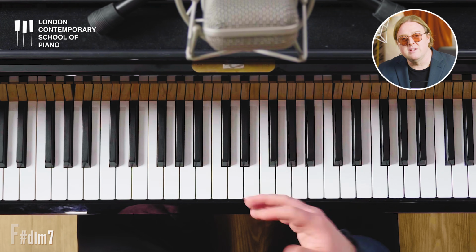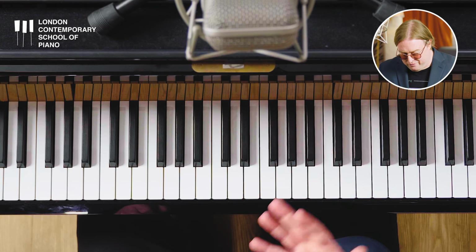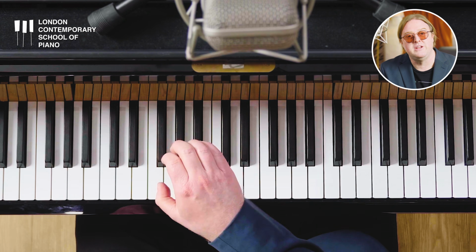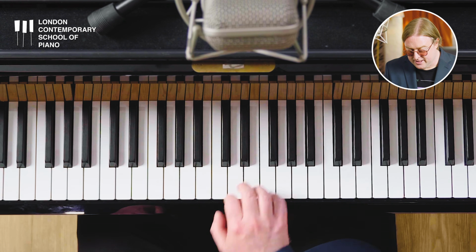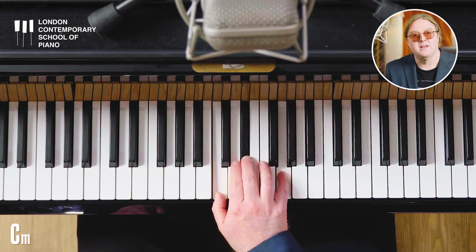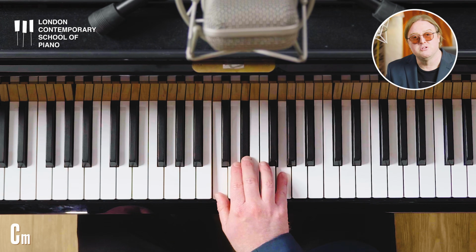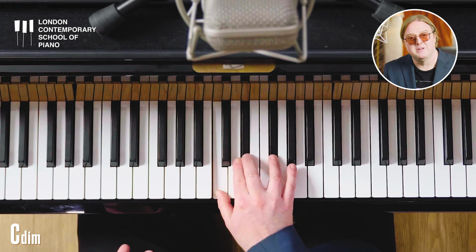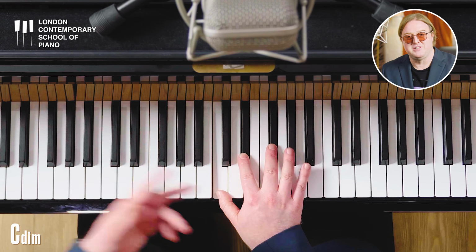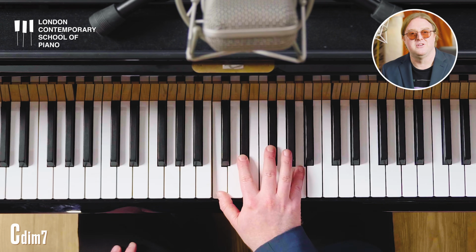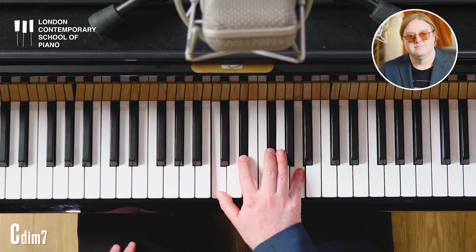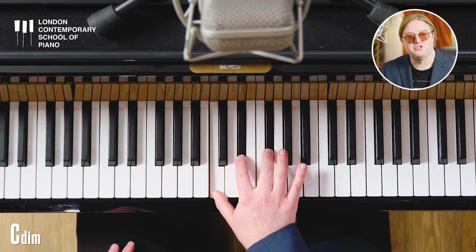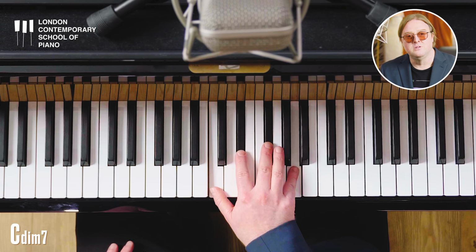Some students do find it hard to find these shapes at first. Another way is you can just start with a 3-note diminished triad. You can do that from the minor. You play a C minor, all you do is drop the 5th note down a semitone, and you have a diminished triad. And then to turn it into a diminished 7, you add another minor third. So that's just a standard diminished triad, and that is the full diminished 7.